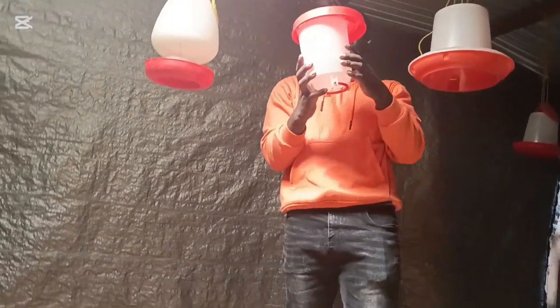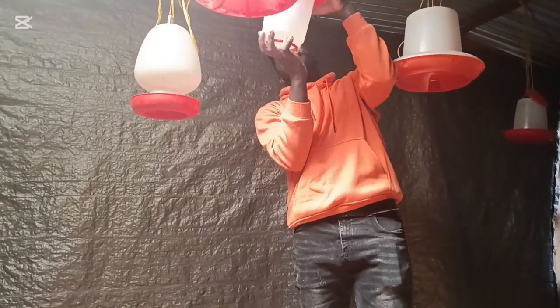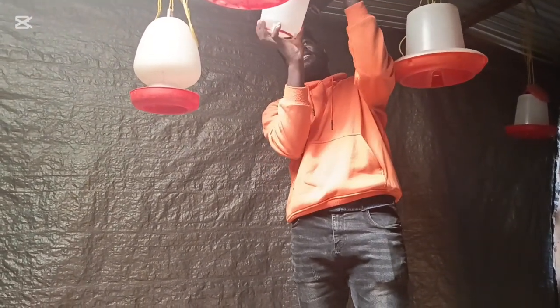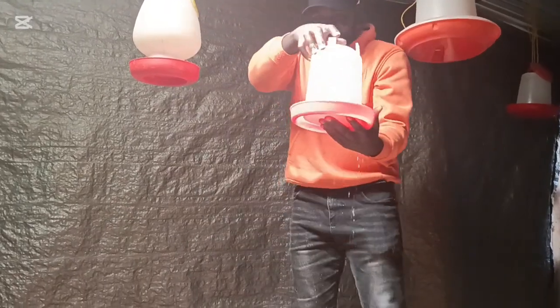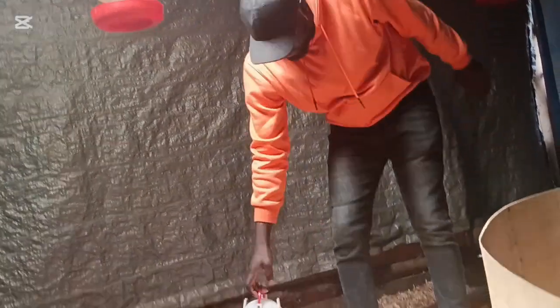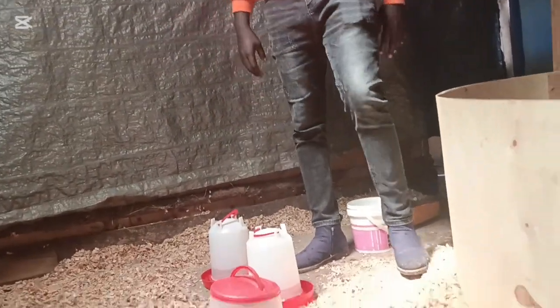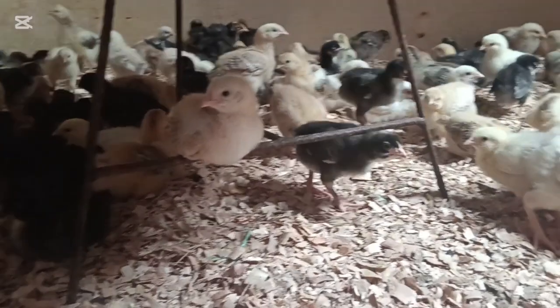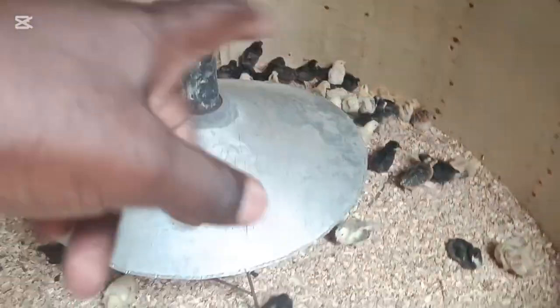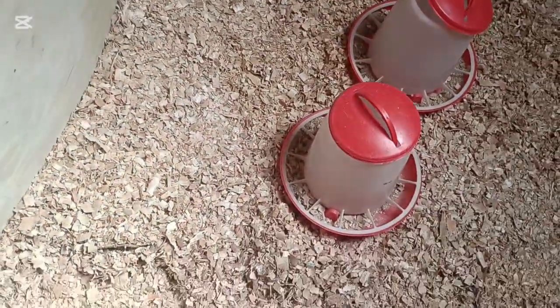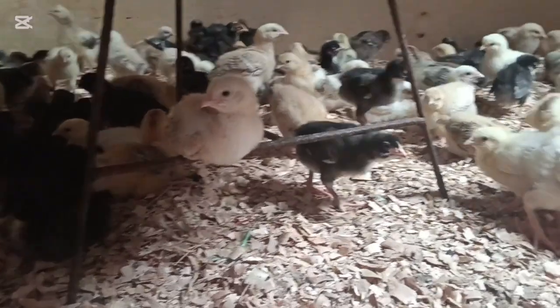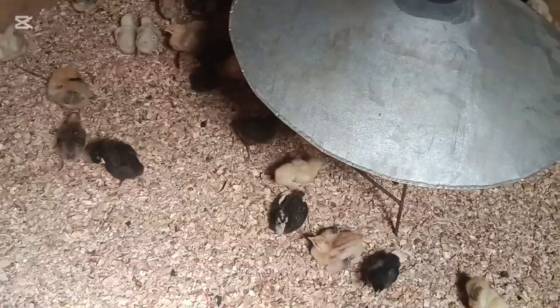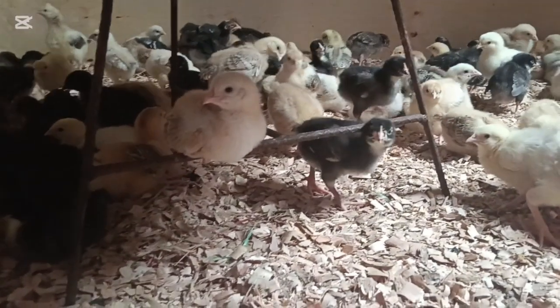They should drink this water within 30 minutes. Then I withdraw it. After 30 minutes, the vaccine shall have deactivated. So they are thirsty. We withdrew water 5 hours ago, and as you can see now, I just removed the feeds now. So they are thirsty. When I give them this vaccine now, they are going to scramble for water because they are dehydrated.